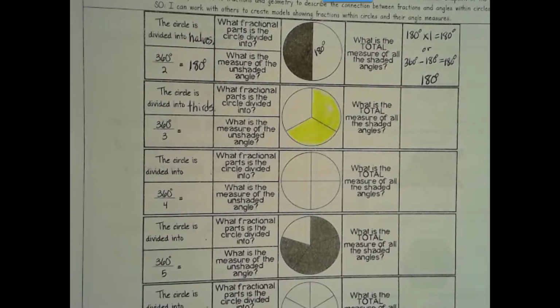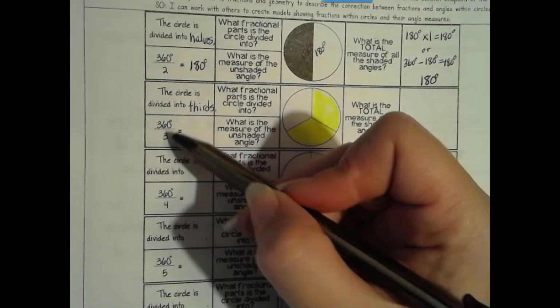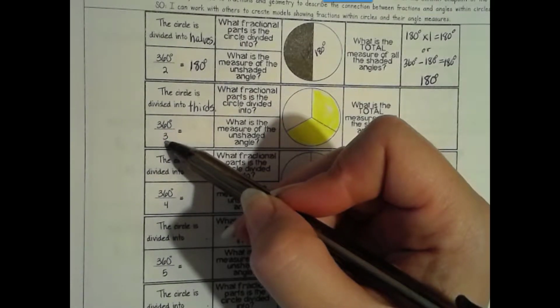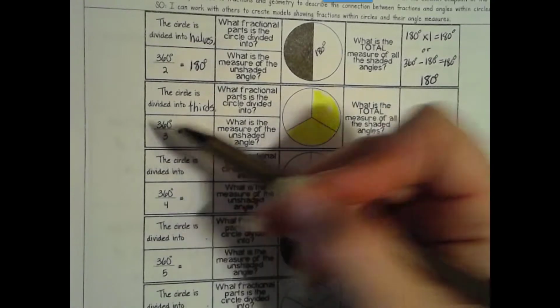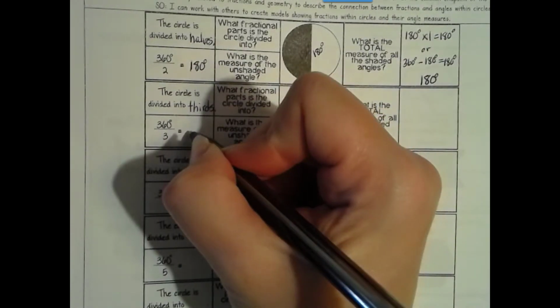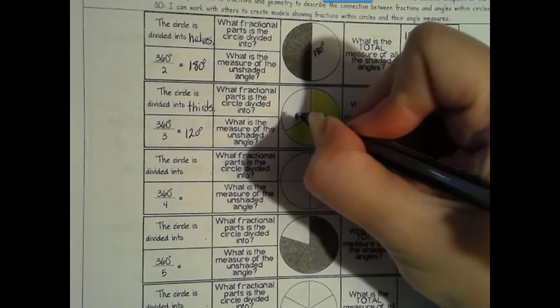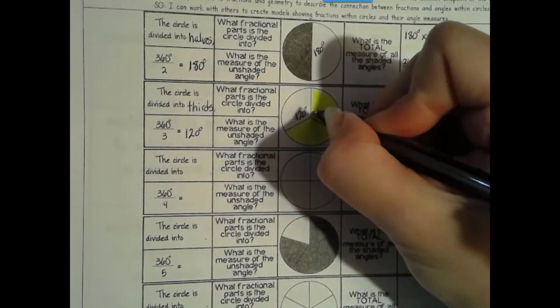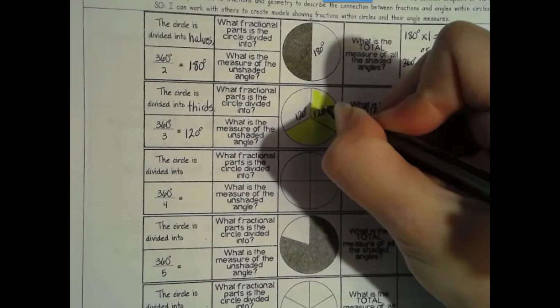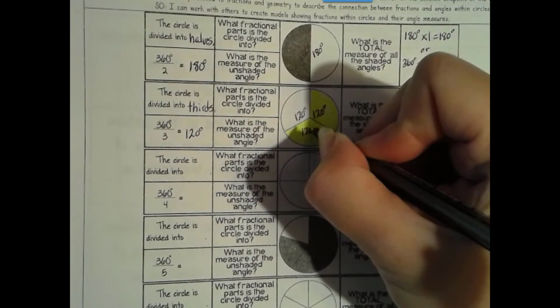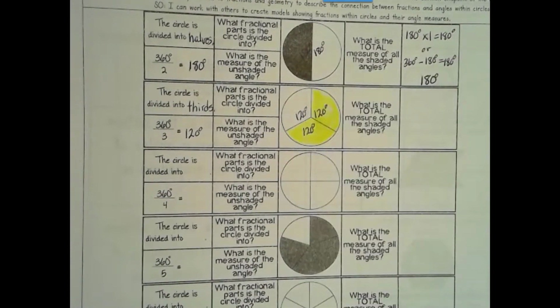Now we need to figure out what each one of these is. So I'm going to divide it into 3 equal parts. So 360 divided into 3 equal parts. A fraction is another way of looking at division. We get 120 degrees for each one. So this unshaded is 120, 120, 120. Add them all together, you get 360.